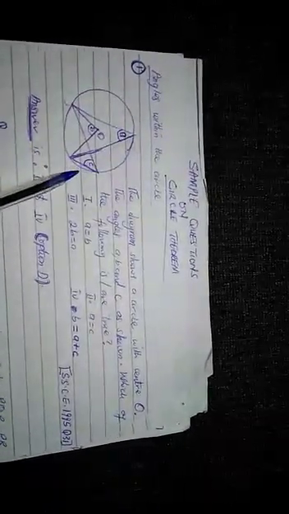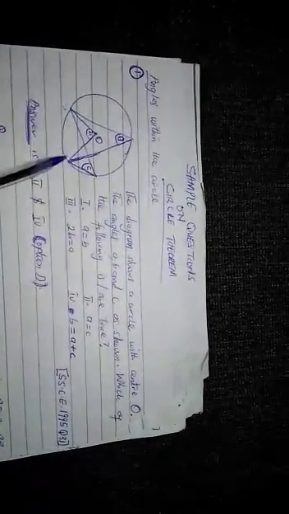So what's the relationship? The angle formed at the center is twice the same angle at the circumference. So the angles it produces at the circumference are all also equal. Equal chords will form equal angles.